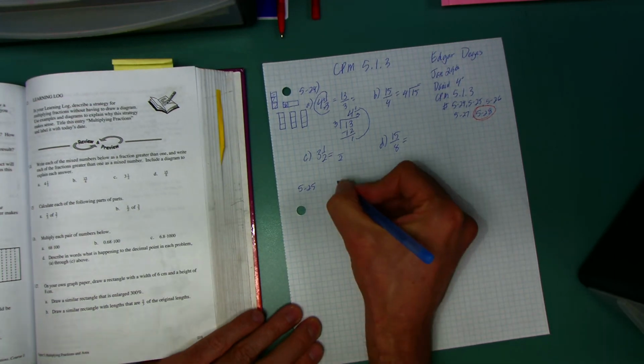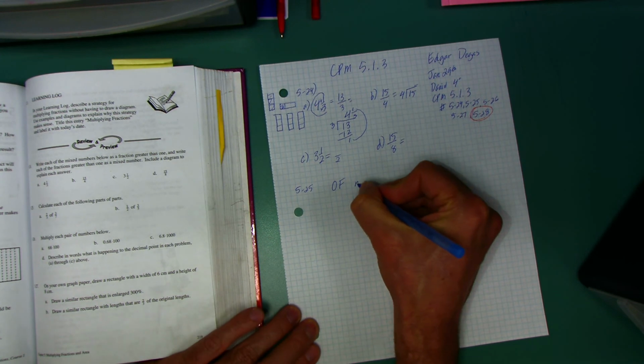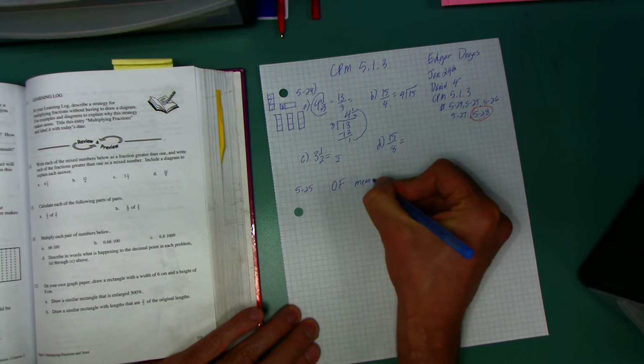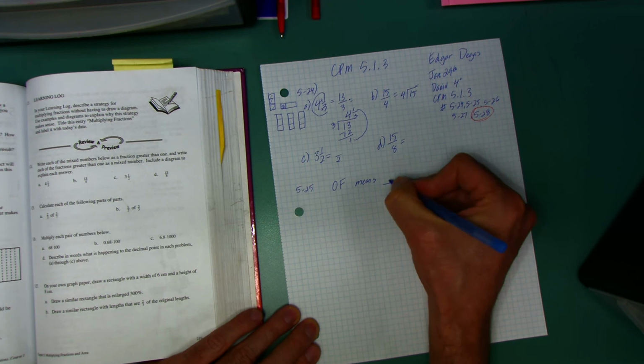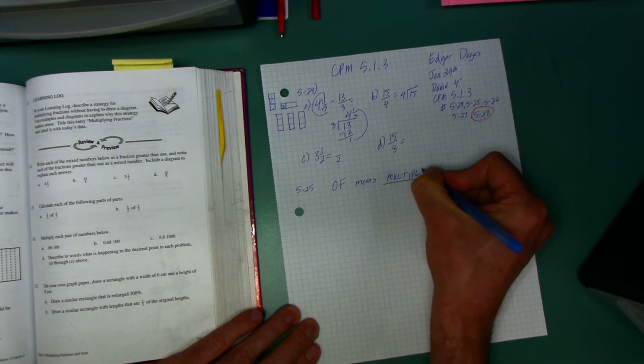On this one, I want you to write in big letters, bold, caps lock, 'of' means what? Hopefully you're shouting out, multiply. That is a great thing to know.